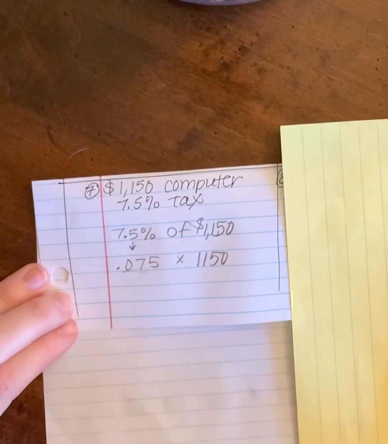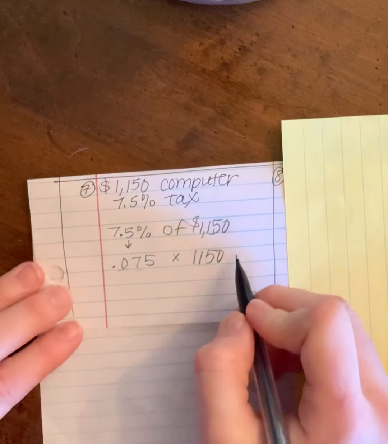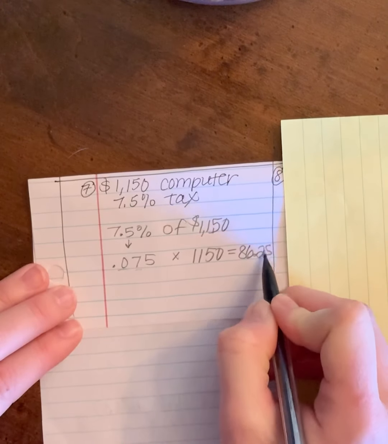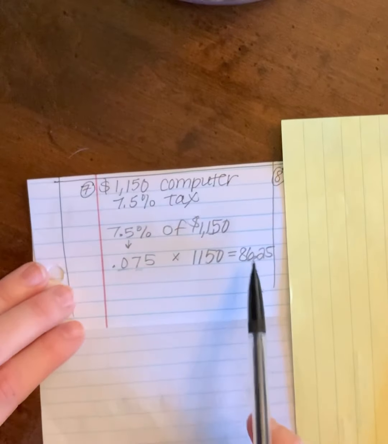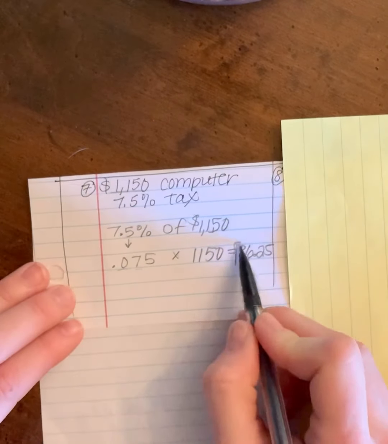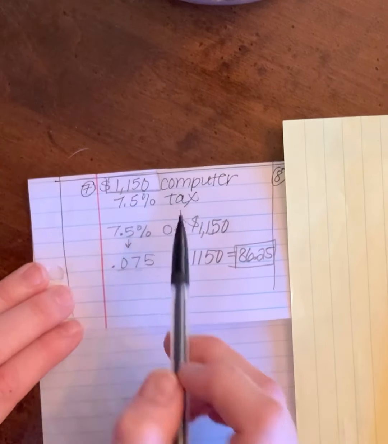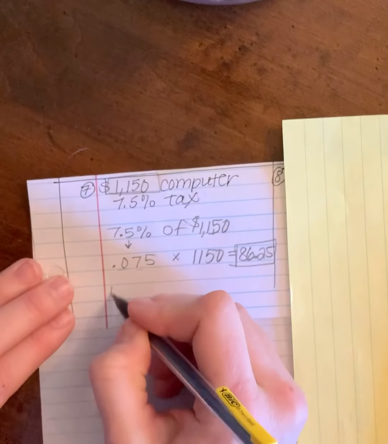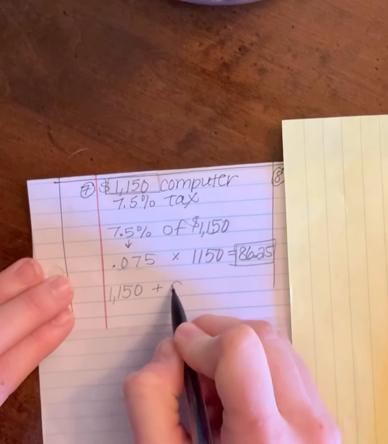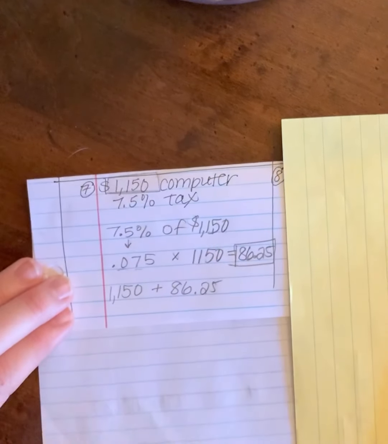When I multiply that out times 1,150, I get a tax amount of $86.25. So that's pretty high, but keep in mind our retail price is also pretty high. Here's my tax amount. I'm also going to pay my initial or original retail amount. So that's going to come out to 1,150 plus the tax amount, which is $86.25.